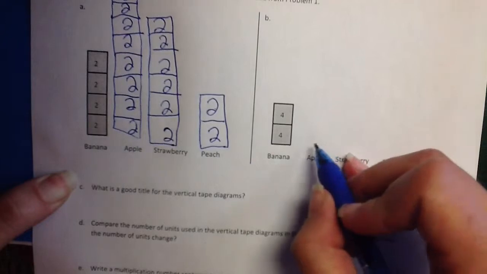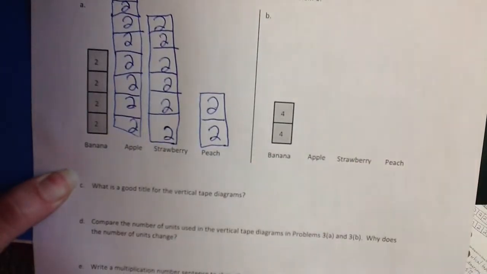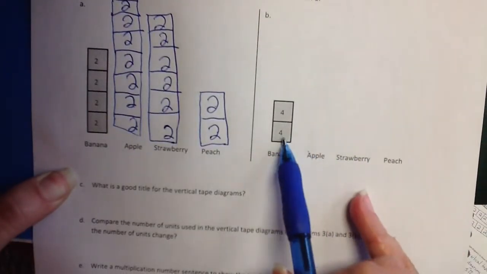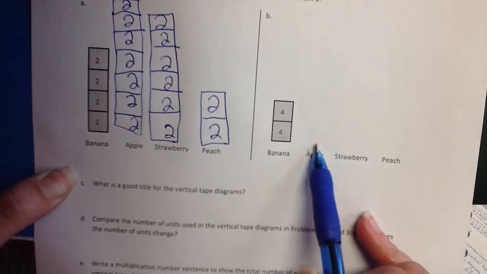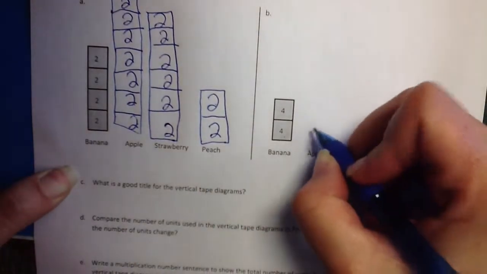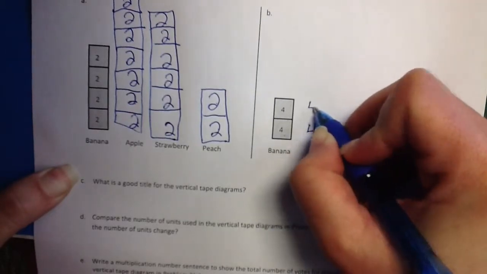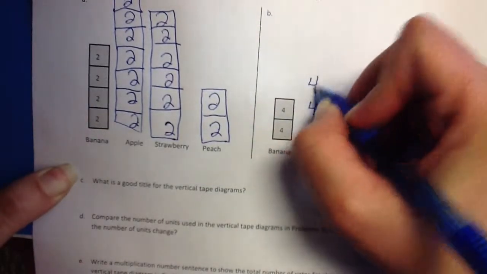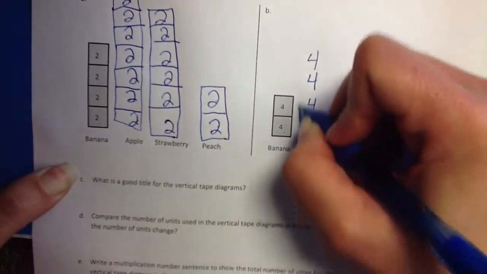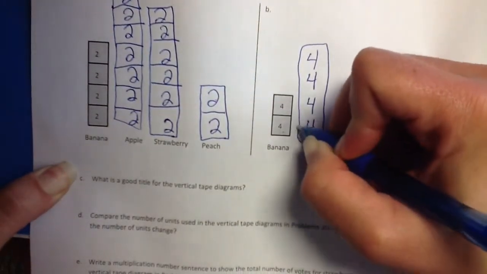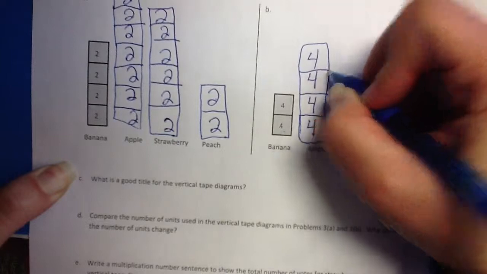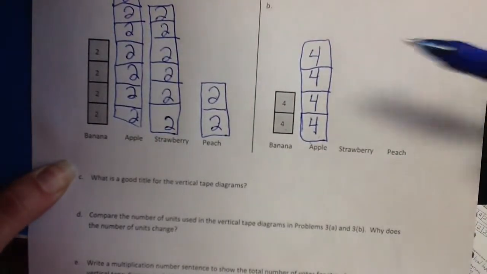Every number has to be, oops, sorry, that's not the right one. I should say every box has to be a 4 now. So I have to figure out how many times 4 goes into 16 for my apples. So let's count by 4. 4, 8, 12, 16. I didn't do a very good job explaining why we switched to 4s. I made that a little confusing. So let me fix that here.